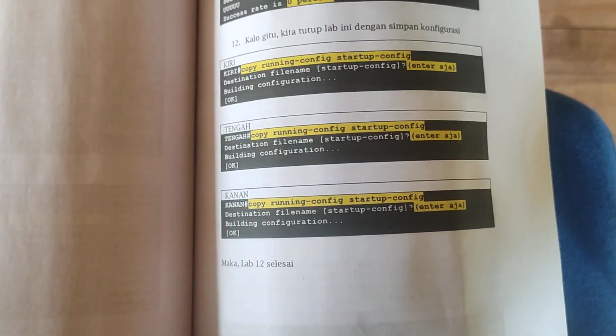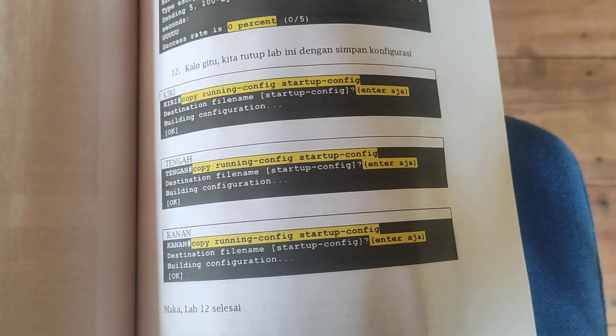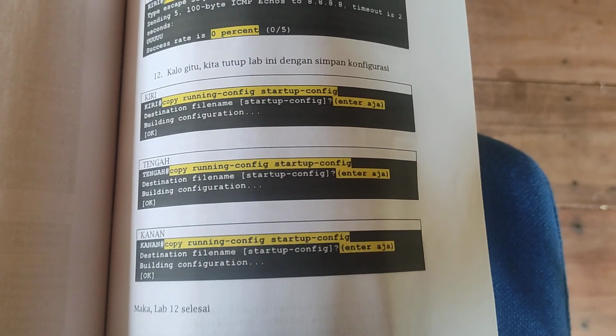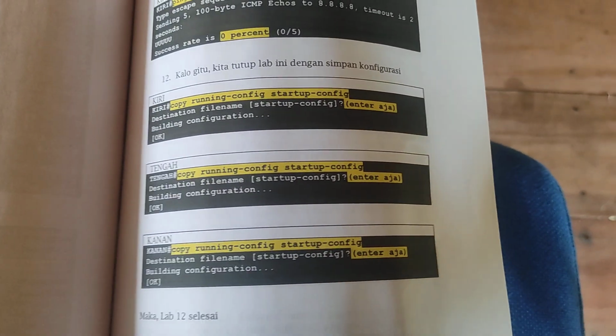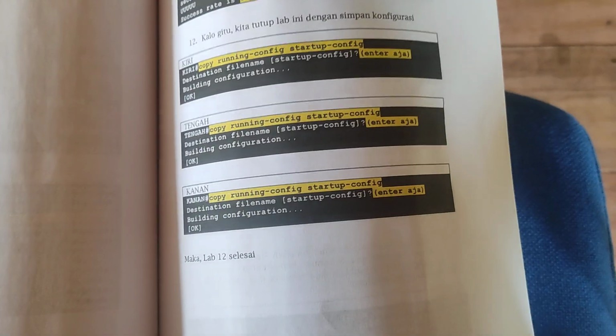Yeah. Okay, if you already make some configuration, you can save. You can write copy running-config startup-config. That is to save your configuration.